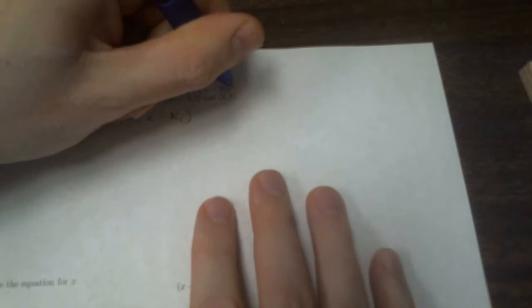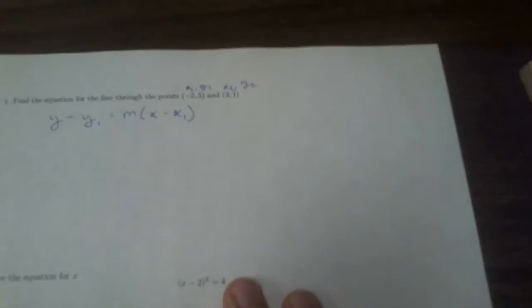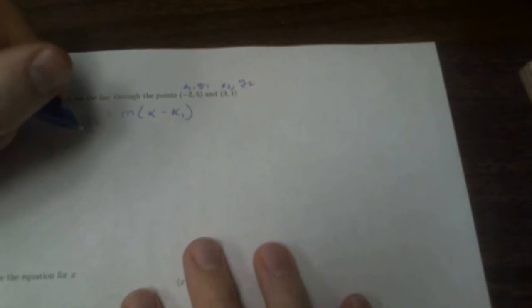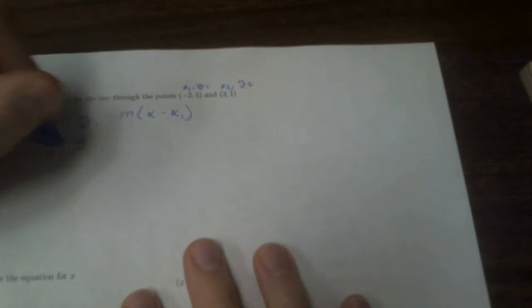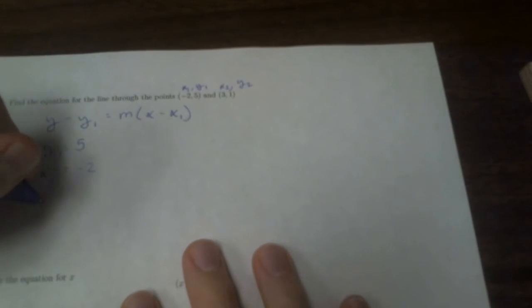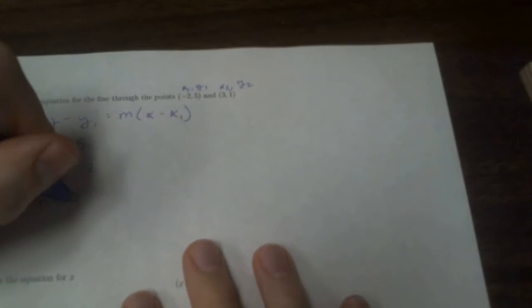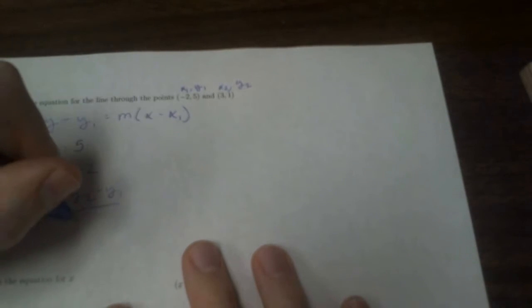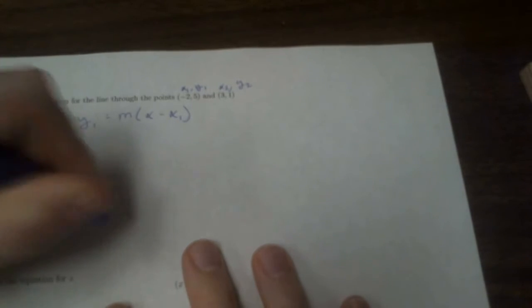All right, so your points are listed x coordinate first and y coordinate second. So we can say x1 is -2, y1 is 5, and x2 would be 3, and y2 would be 1. In this case, I'm going to say y1 is 5, x1 is -2, and my slope is going to be the change in my y values, so y2 minus y1, divided by the change in my x values, so x2 minus x1.